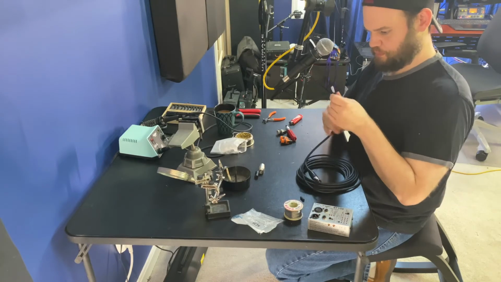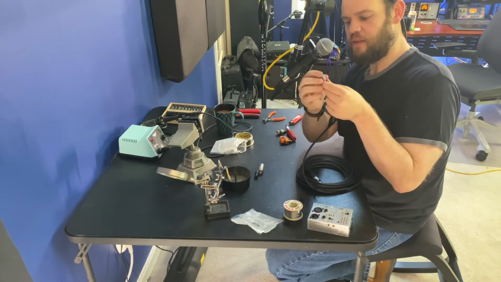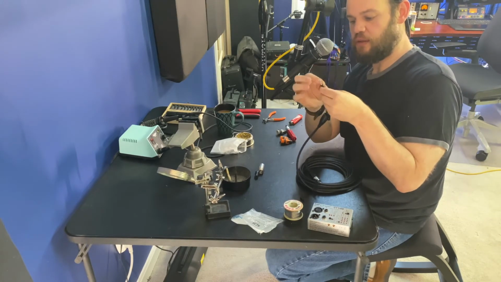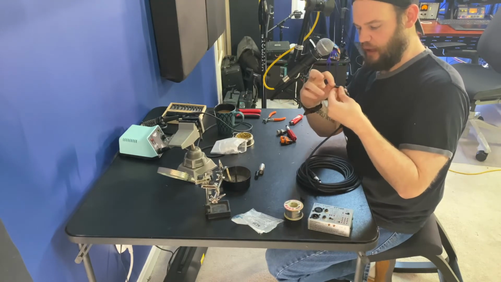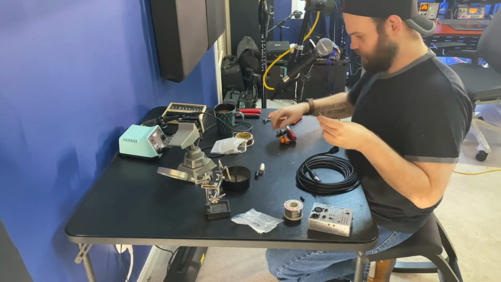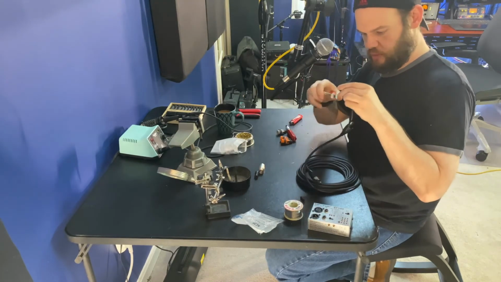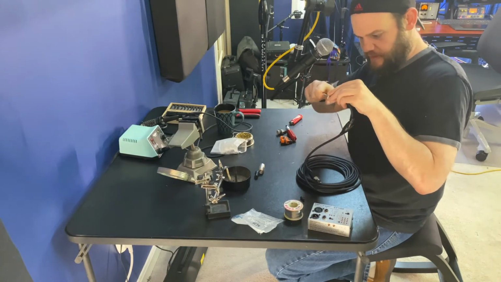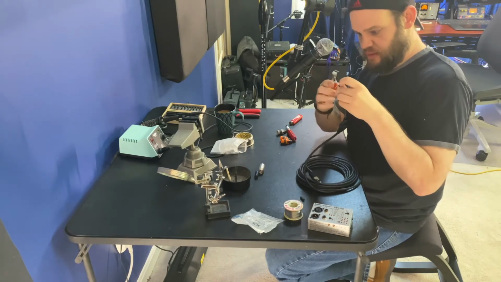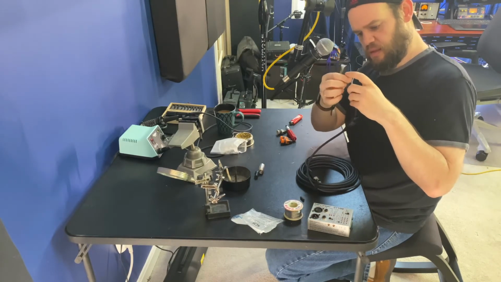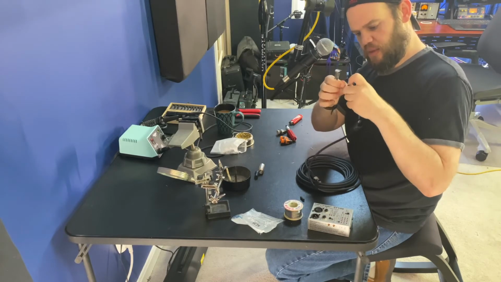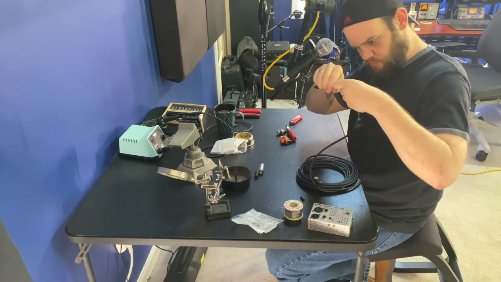Alright. Now we need to cut off these little extra plastic pieces, which I really do think are there just for the structural integrity of the cable. I like that. Less likely to get crushed. And I'll use my clippers, get it down as close as I can. Snip it off. Bam. Snip.